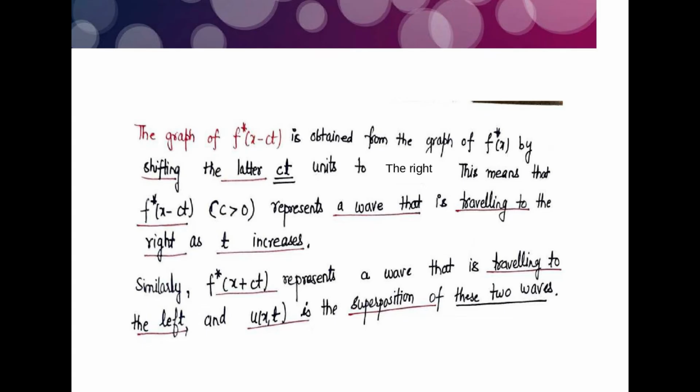Here I am just concluding the result that the graph of f star x minus ct is obtained from the graph of f star, that is the initial deflection, by shifting the graph of f star x by ct units to the right. This means that f star x minus ct represents a wave that is traveling to the right as t increases. Similarly, f star x plus ct represents a wave that is traveling to the left, and u x t is a superposition of these two waves.